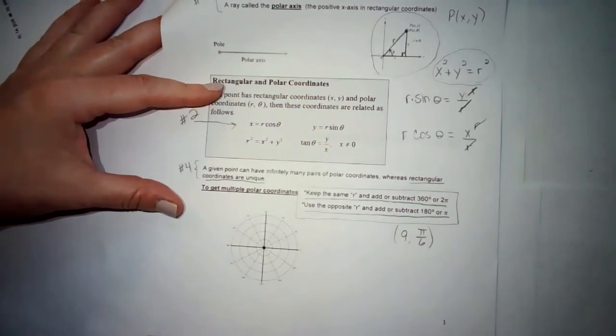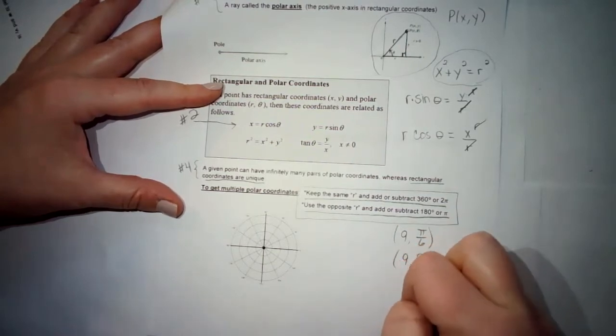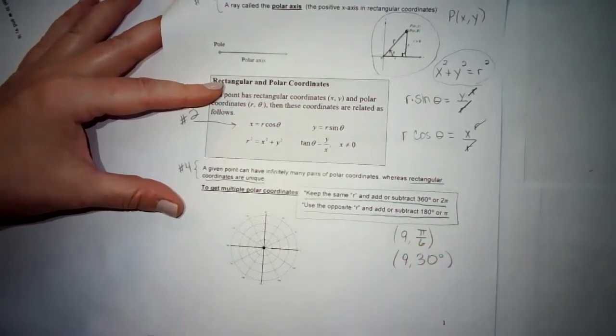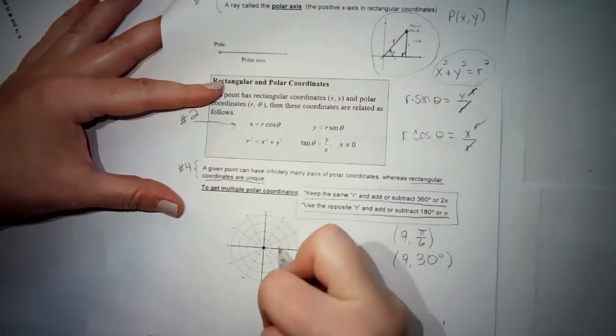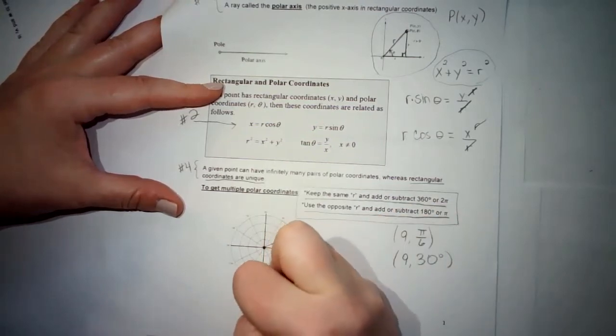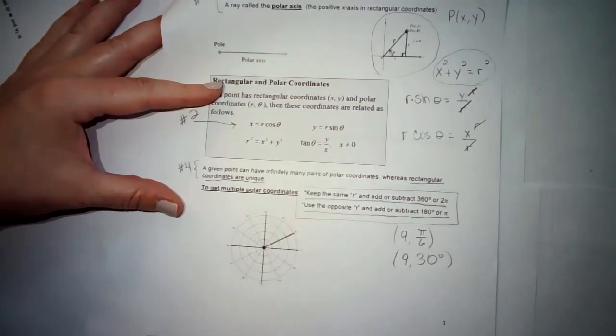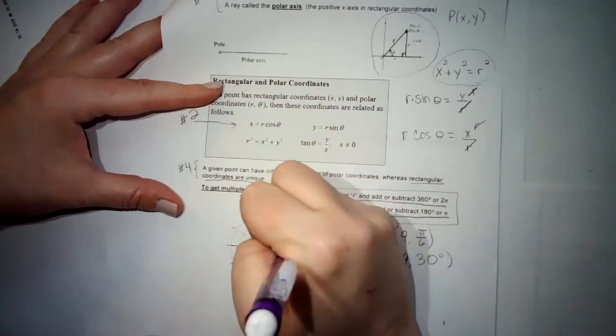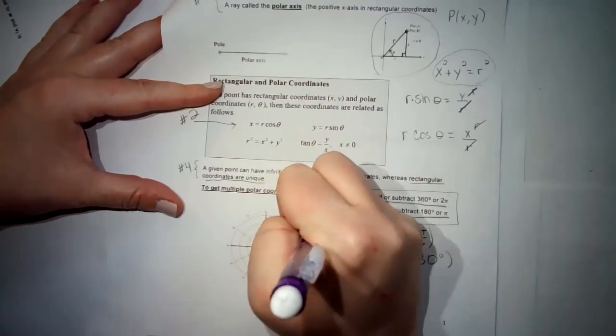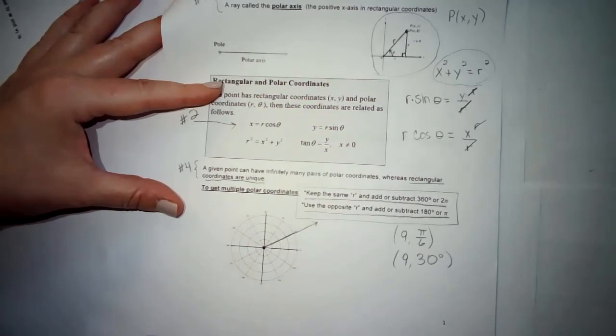What's the degree for pi over 6? Anybody remember? 30. Good. So this is really 30 degrees, same thing. Okay, so I know it's kind of hard to see on here, but this would be 30 degrees. So this is going to be your polar axis right here.